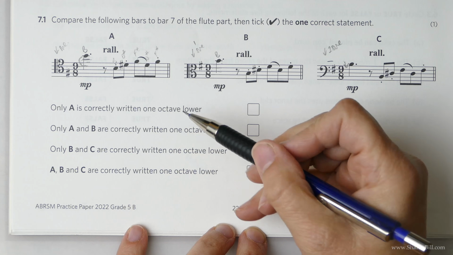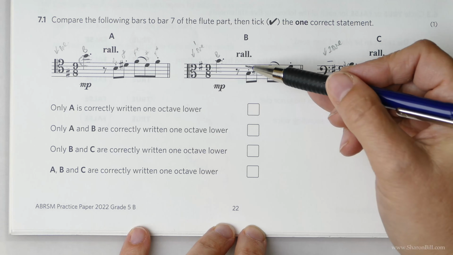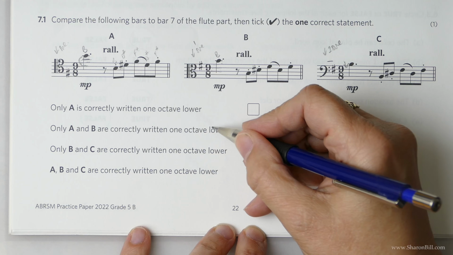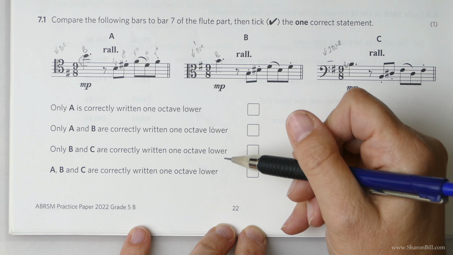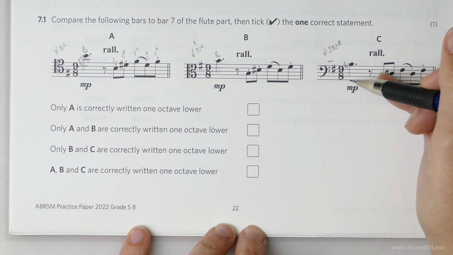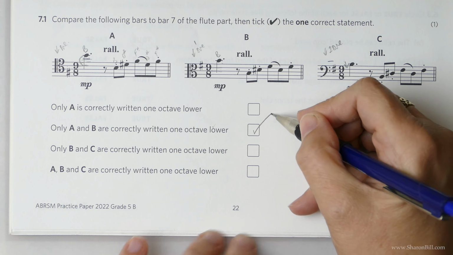Is A correctly written? It is, but so also is B. So A and B are. Is there anything else? B and C are not, because they're at different octaves, and certainly not A, B and C. So that's the one that we want. There we go.